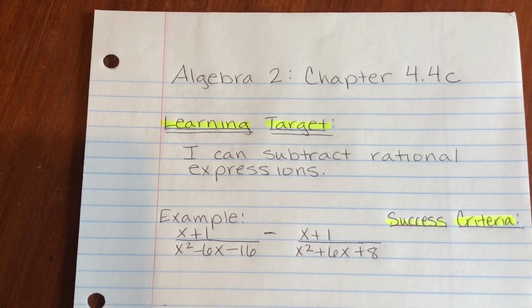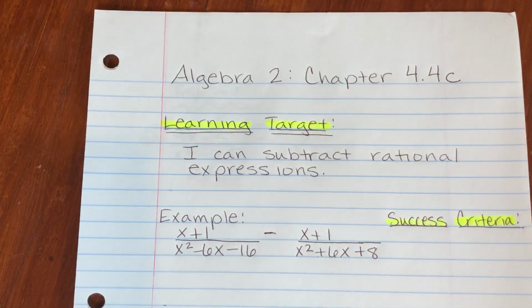Continuing our section 4.4, we're on 4.4c today. Last lesson we learned how to add rational expressions. Today we are going to subtract rational expressions. So our learning target for today is: I can subtract rational expressions.